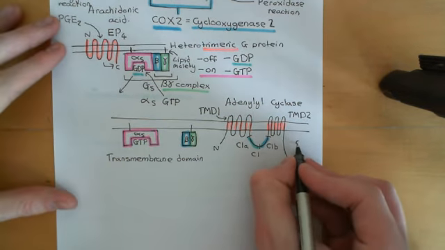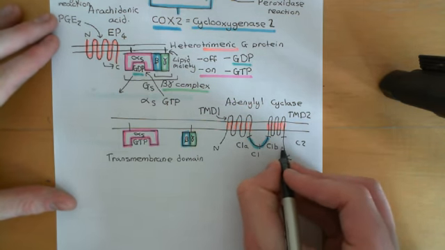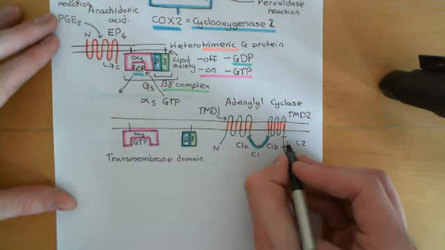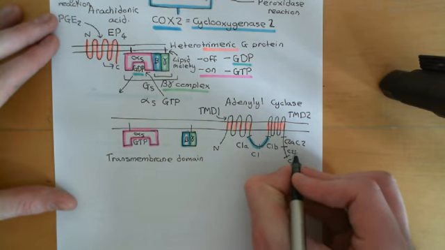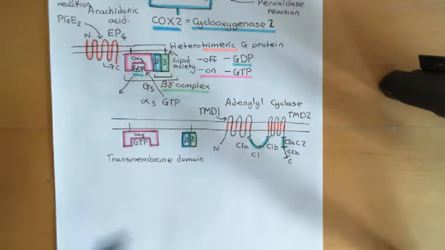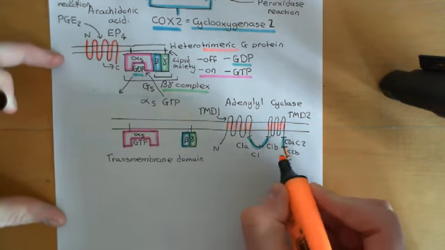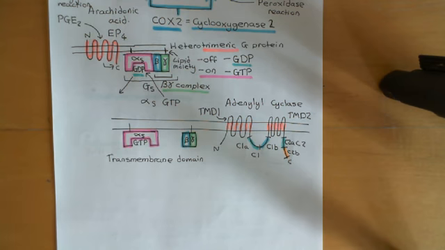Now, this cytoplasmic domain after TMD2 is known as the C2 domain, and it can be split into two separate portions as well, the C2A domain here, and the C2B domain here. I'll colour the C2A domain again in turquoise, and I'll colour in the C2B domain in orange. So where is the active site of the enzyme?